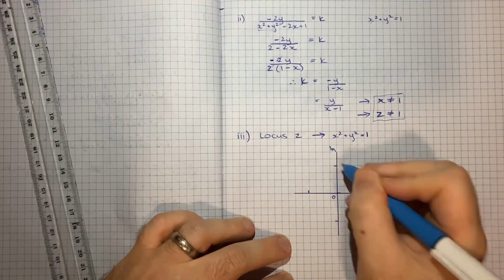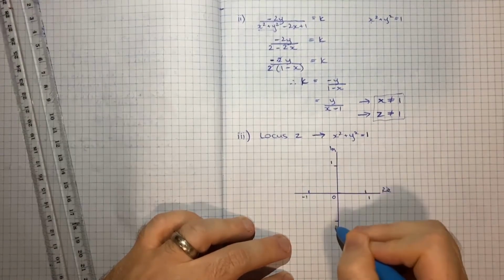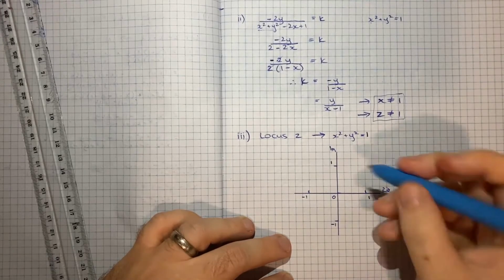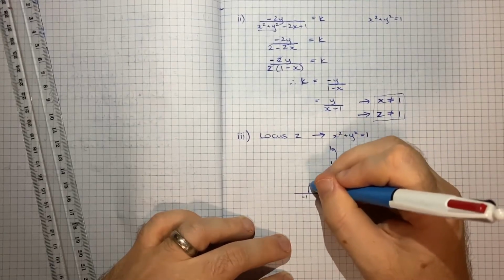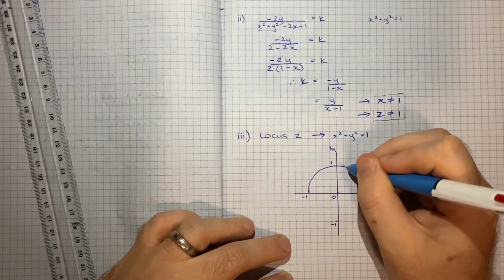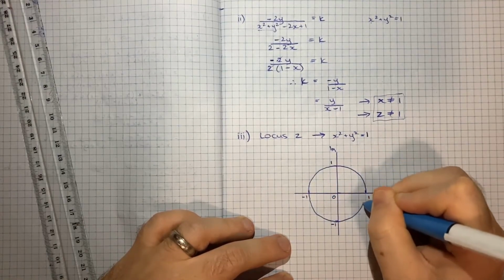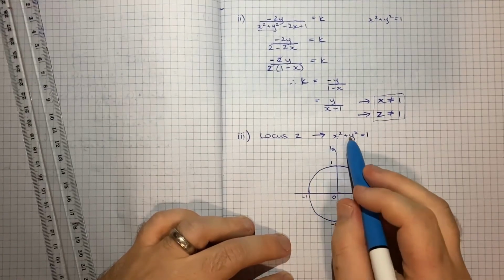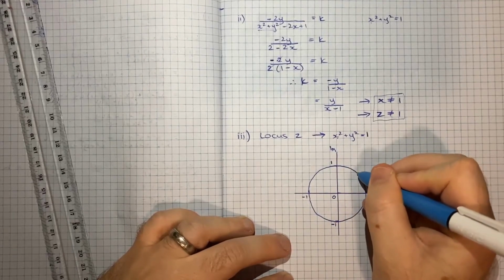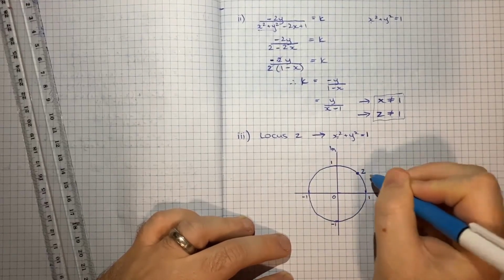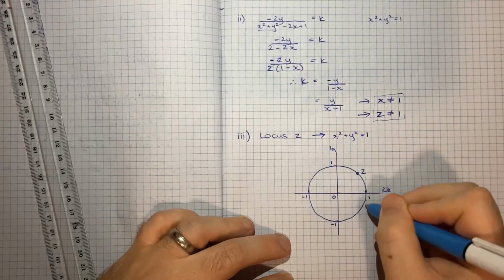We'll have 1, i, -1, and -i. And if I just sketch out this circle as best I can, if x squared plus y squared equals 1, z is just going to follow this circle. That's the locus of z.